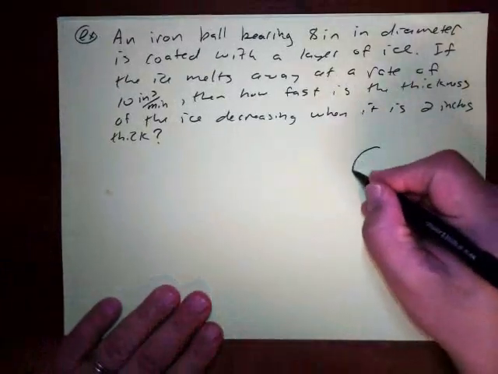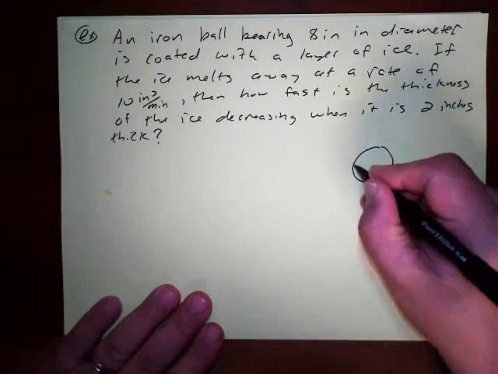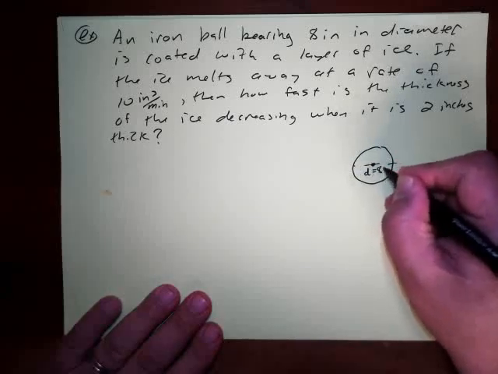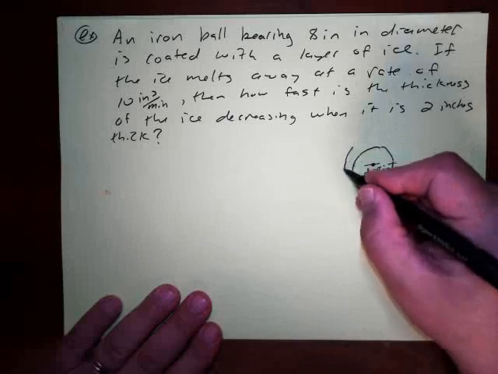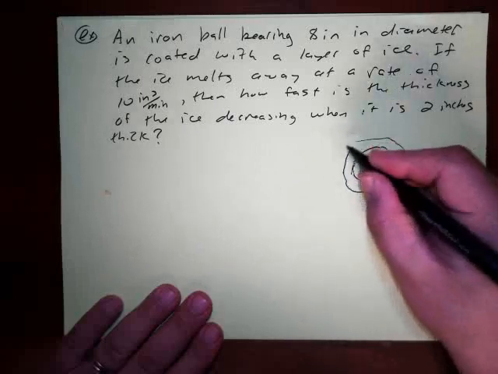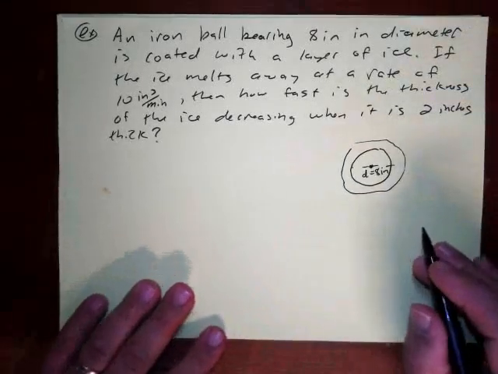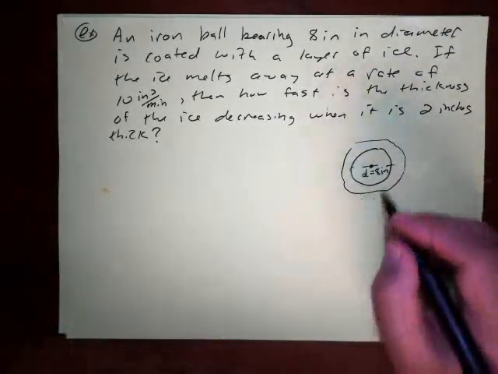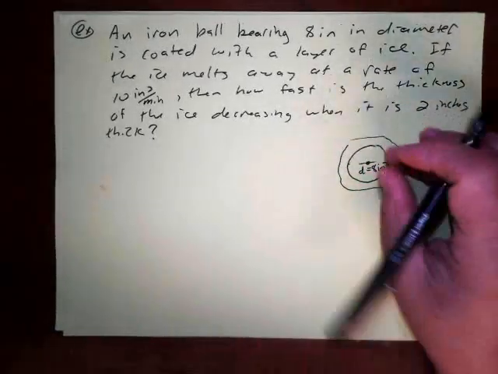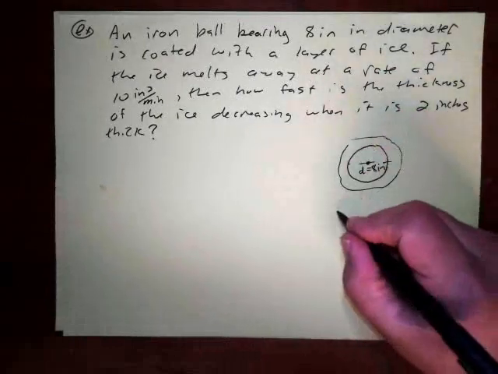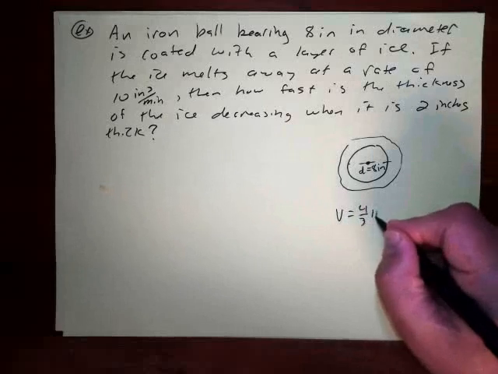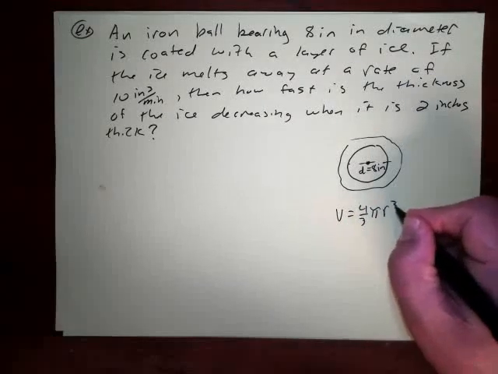So here's the ball bearing, let's say, and we're told that the diameter here is 8 inches, and then there's a layer of ice around this, right? And the volume of this whole sphere is 4/3 pi r cubed.